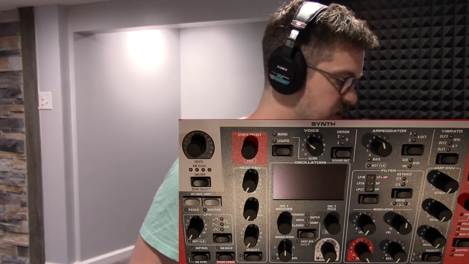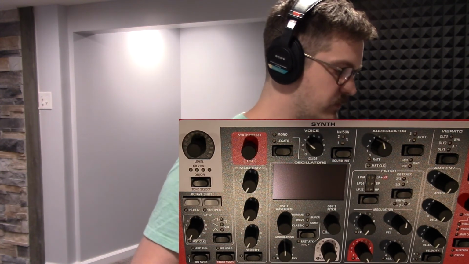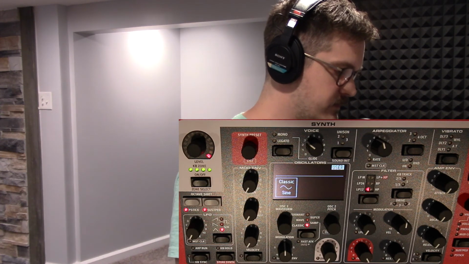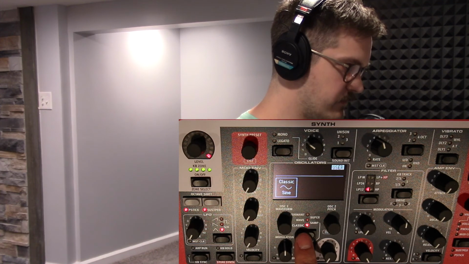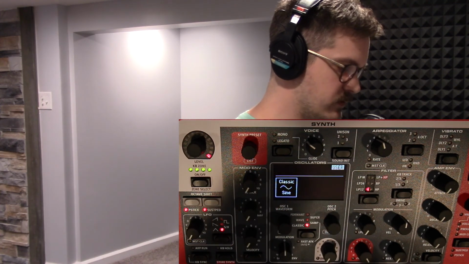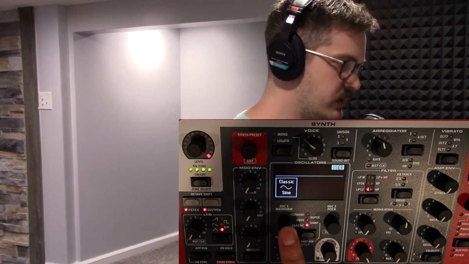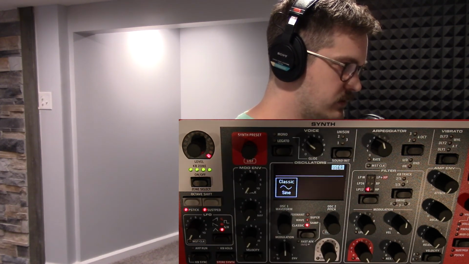So I've got an empty patch to start off with. Let's go ahead and bring up our synth. To start off, we're just going off of the classic whatever, I don't know what this is called. I'm not a professional here. I'm learning, okay? We're going to be starting off by looking at the sine wave. To my understanding, there are different waveforms, and each one has a different sound because of the way it's shaped.